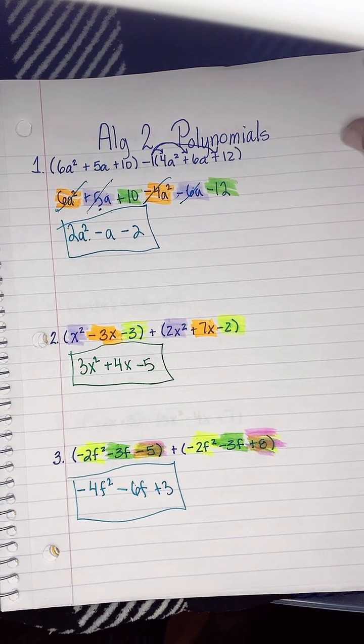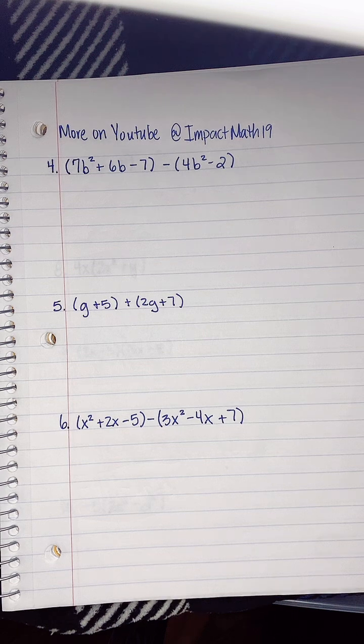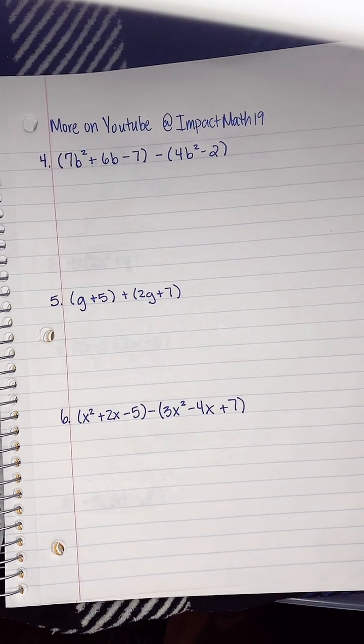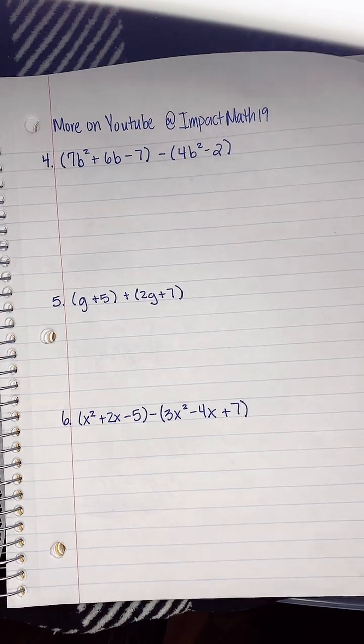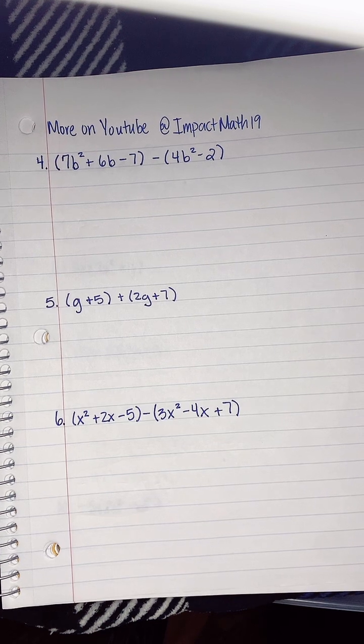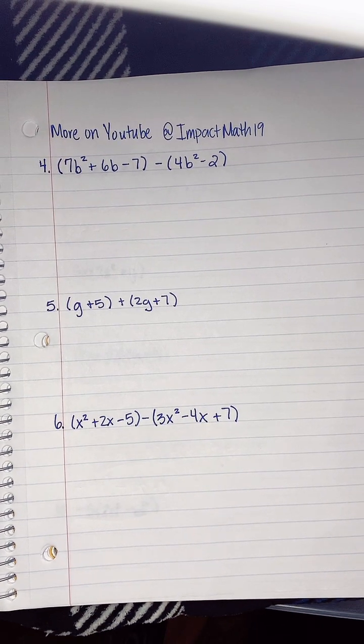All right, let's go to the next. So we got a little bit more subtracting and adding, and then we're going to jump into some multiplication. We're going to do some multiplying polynomials here. And then hopefully, if the baby allows, we'll get to some division.